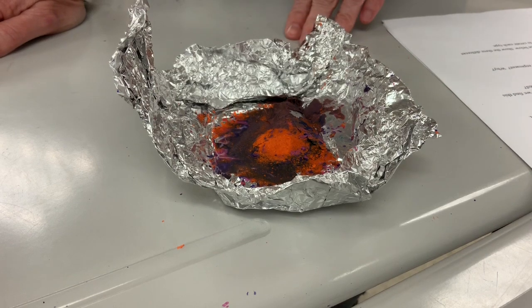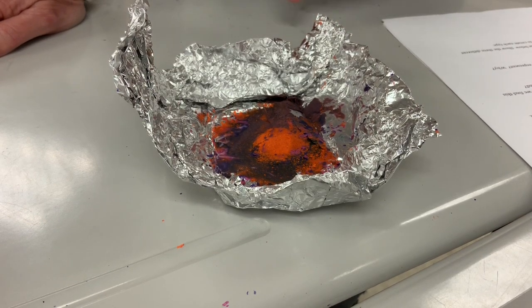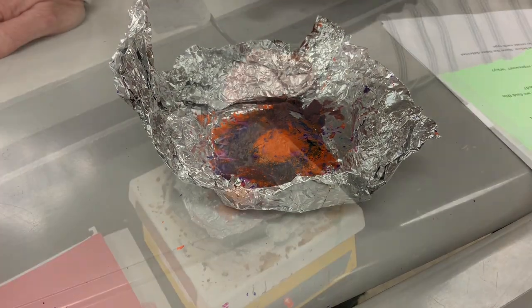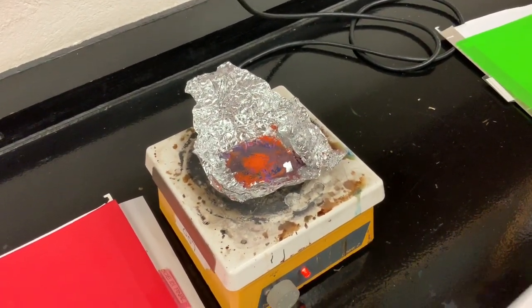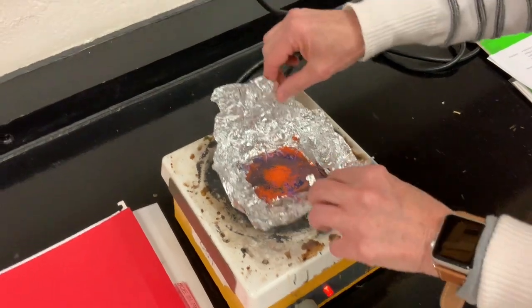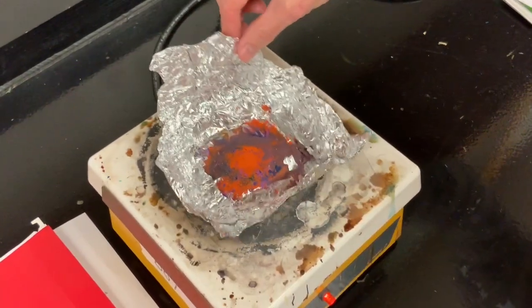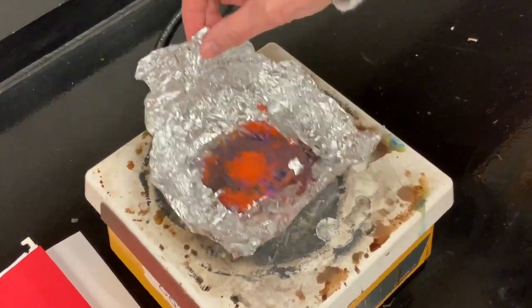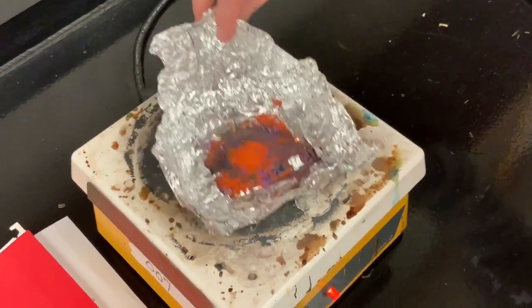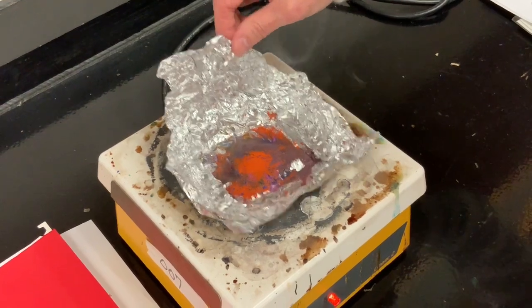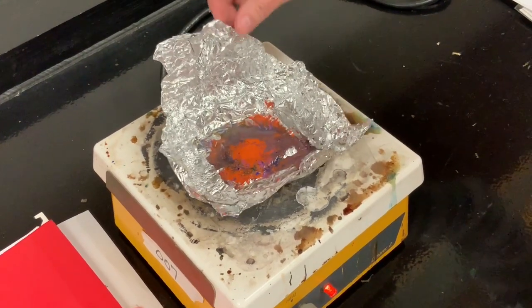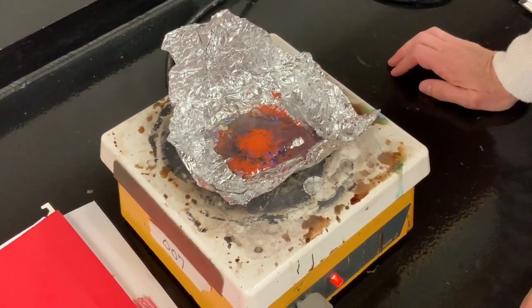The next thing we're going to do is place this back on the hot plate until it's completely melted. So now we've got it back on the hot plate, and we're going to let it get completely melted. It shouldn't take very long because it's a really hot plate.